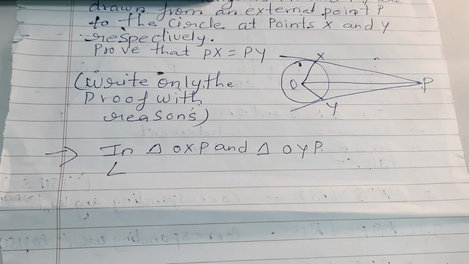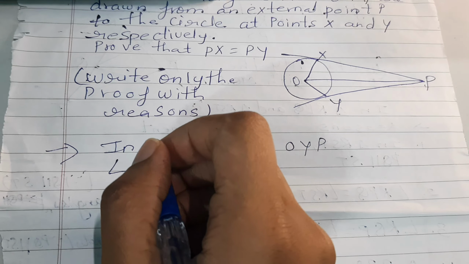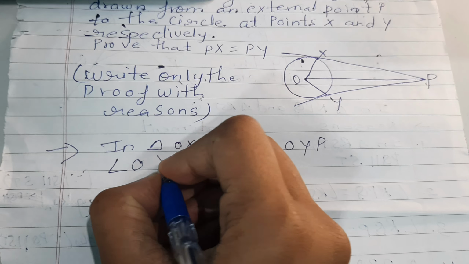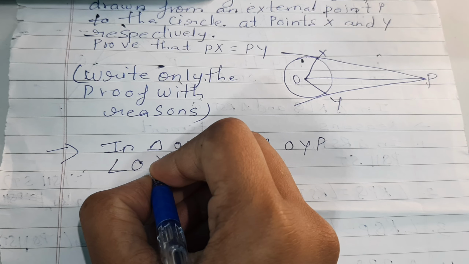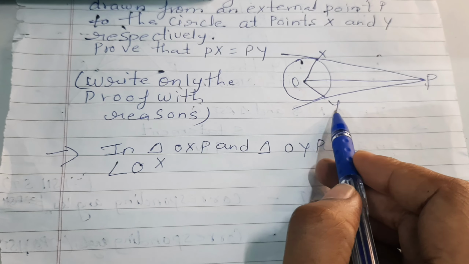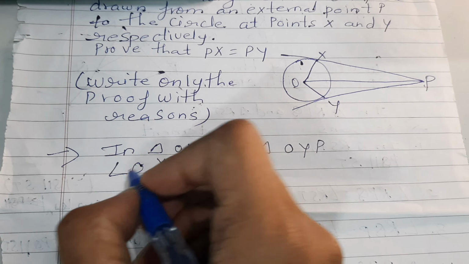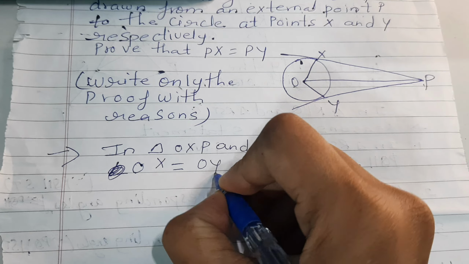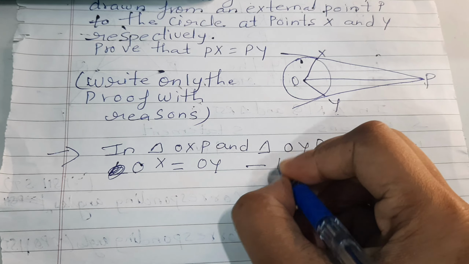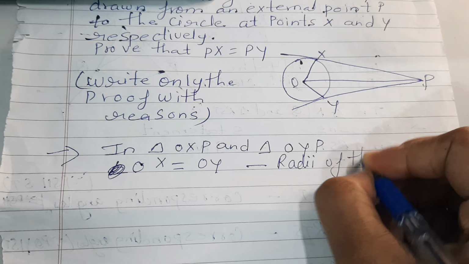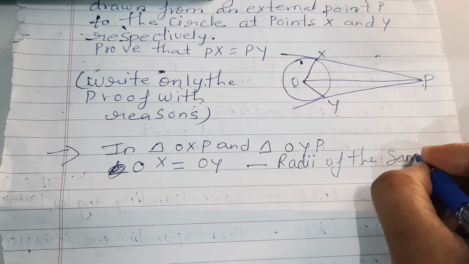So angle OX, wait, here OX and OY are the radii of the same circle. Okay, so OX is equal to OY. Okay, what will be the reason? Radii of the same circle.